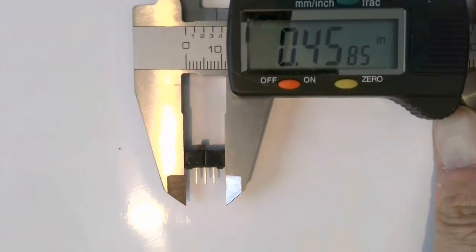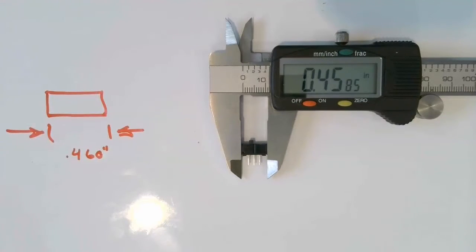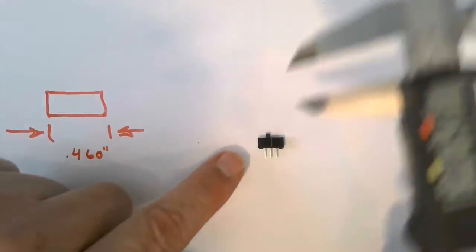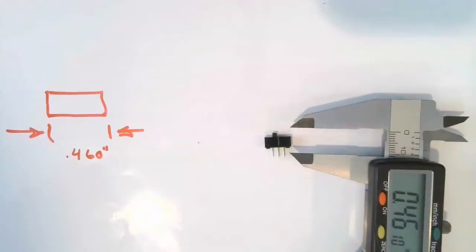0.4585 inches. Now that's more resolution than we need. Especially for the package outline, we can be within probably 0.005 of an inch. But let's start with that. So I'm going to round this dimension to 0.460 inches. Again, this is going to be the silkscreen dimension we see on the board that shows the outline of the part. So it's not super critical, and I'd rather err on the side of a little bit of a larger value if necessary.